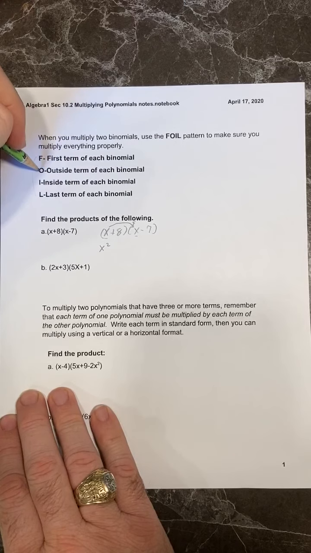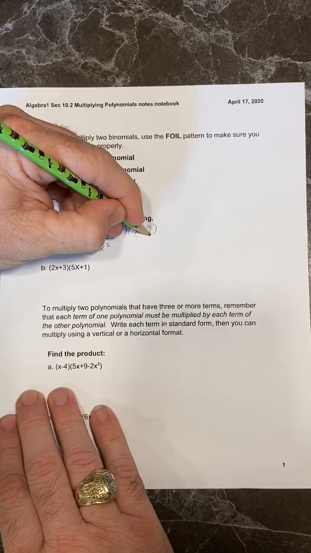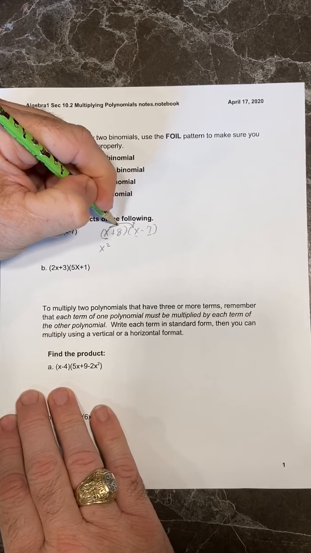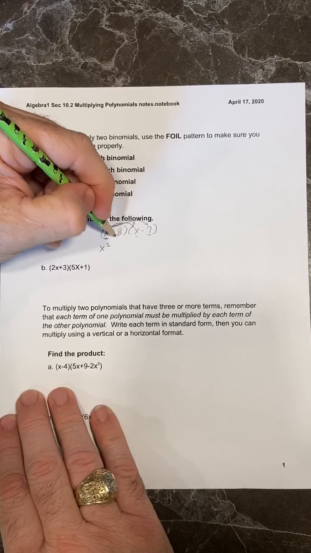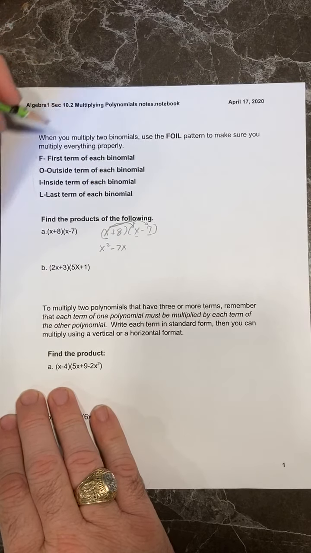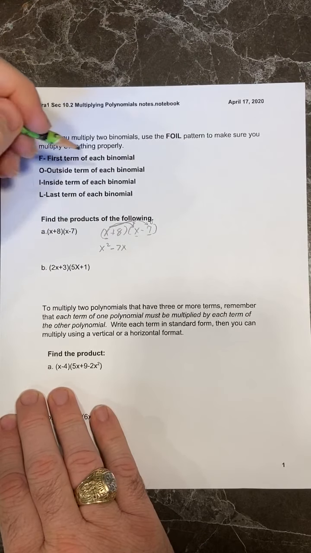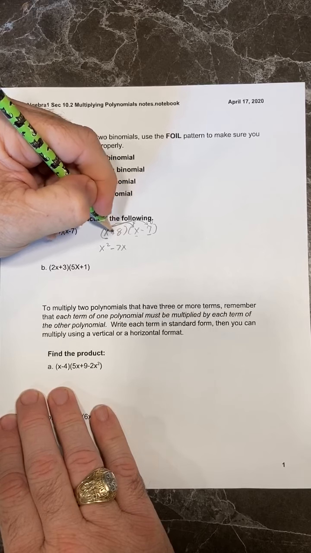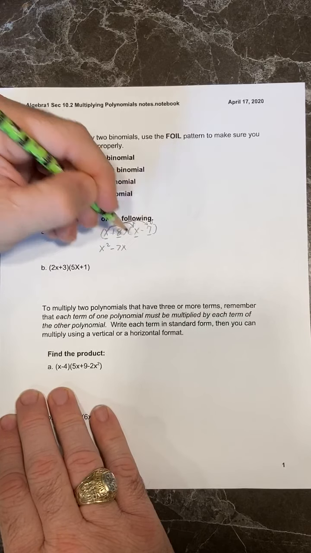And then we're going to do the outside term of each binomial. So that's this x here and negative 7 there. So x times negative 7, which will be negative 7x. So that's the O. Then the I, the inside term of each binomial. So we have four terms, 8 and x.